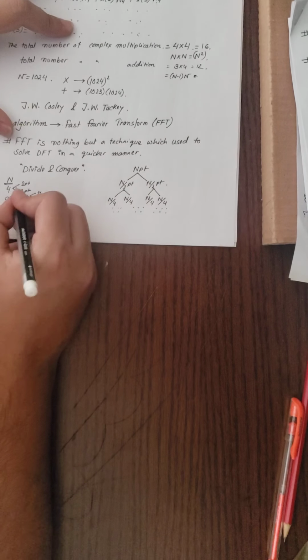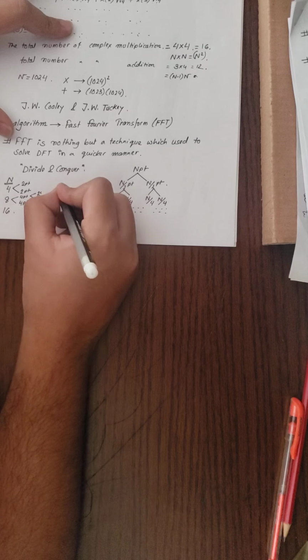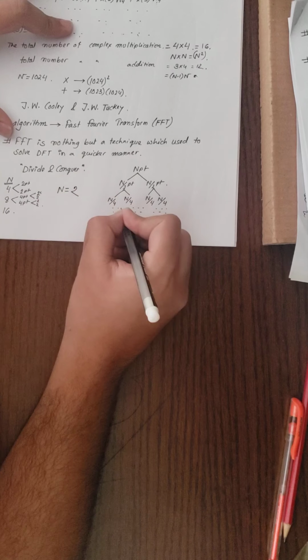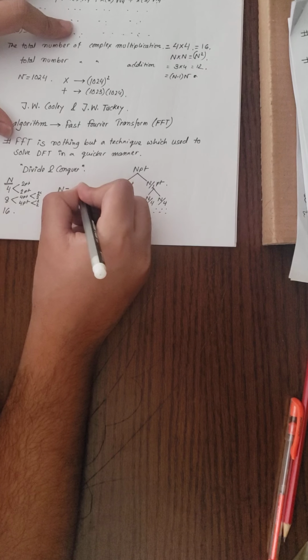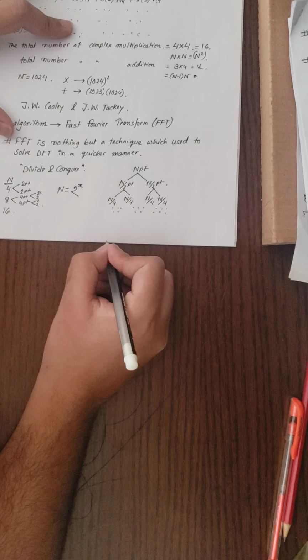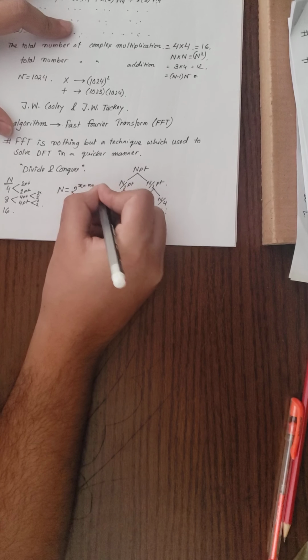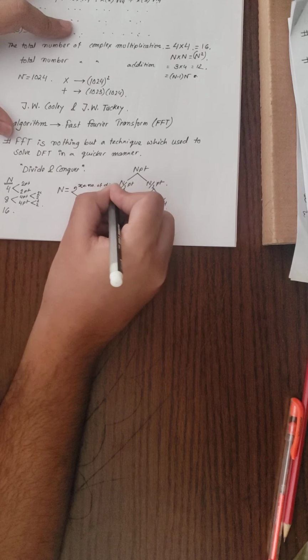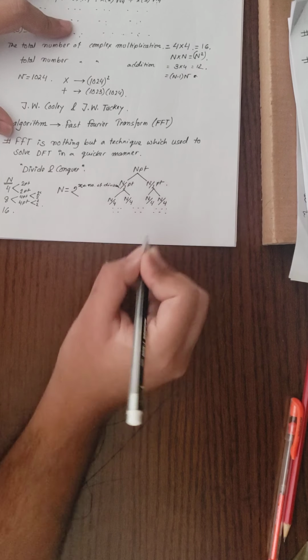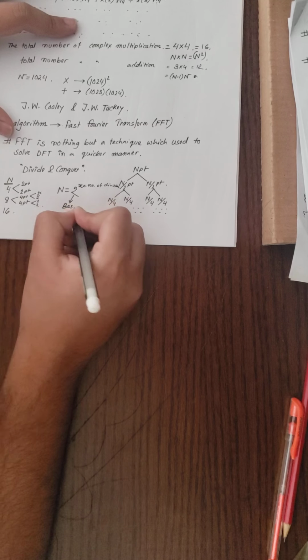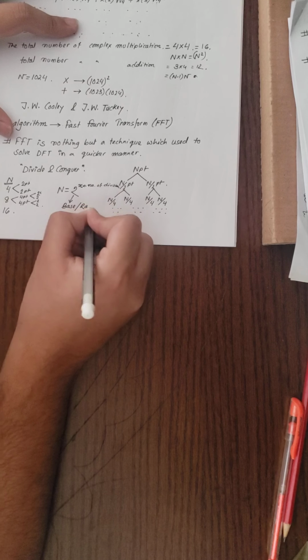So in our case, the division of N occurs as a power of 2. Say these are the number of divisions, and this is called the base or radix.